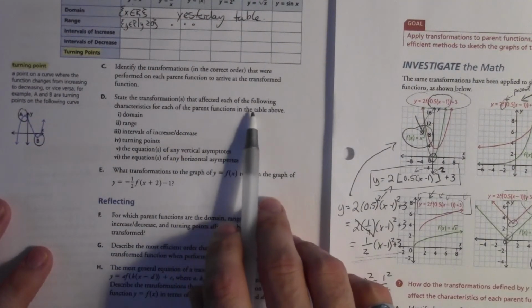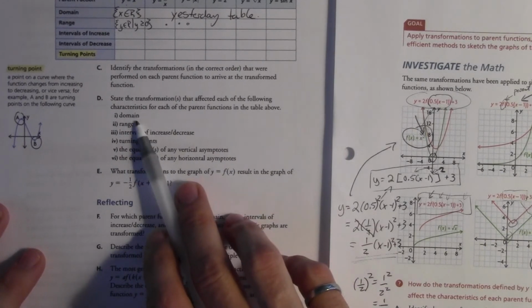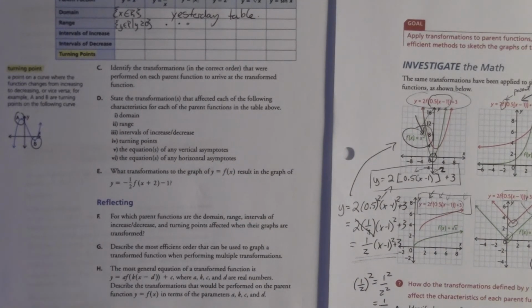All right, letter D. State the transformations that affected each of the following characteristics for each of the parent functions in the table above. All right, so let's look at that.